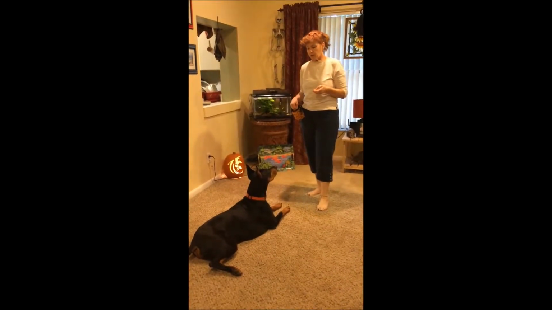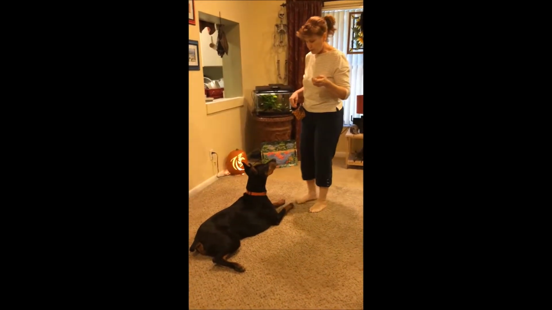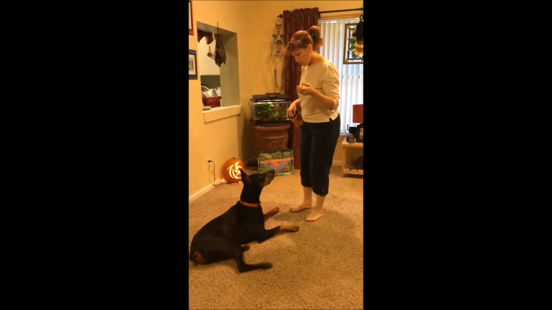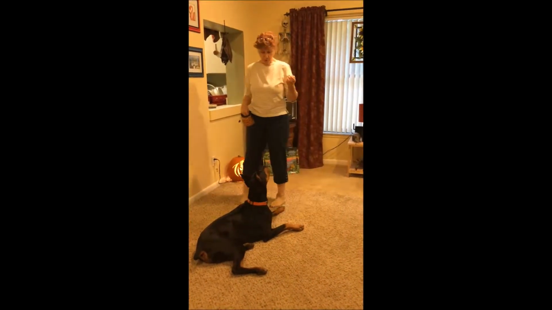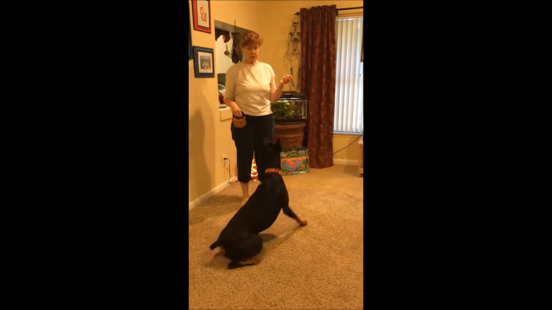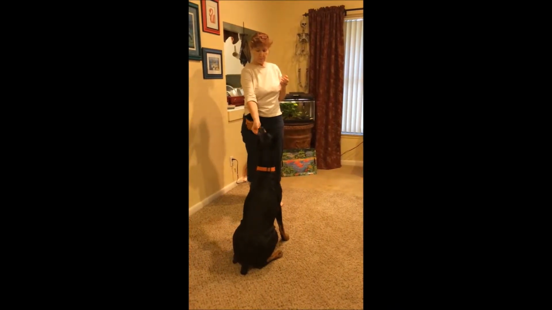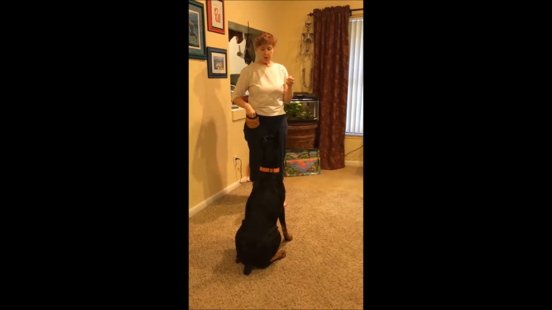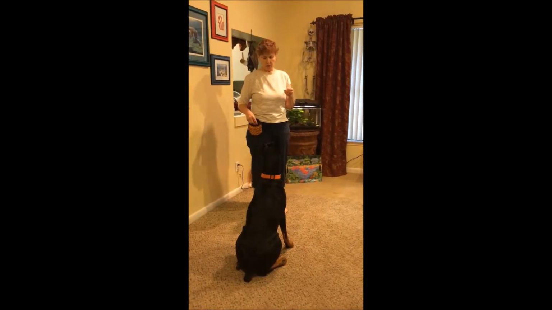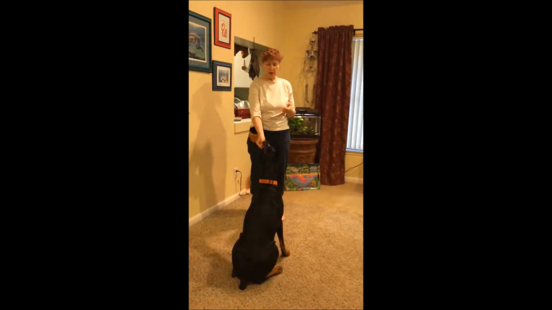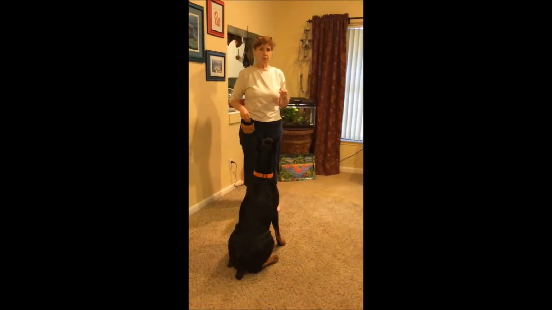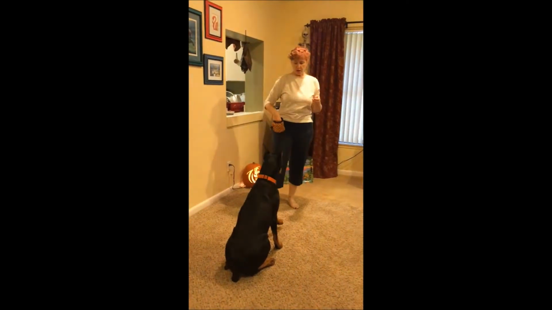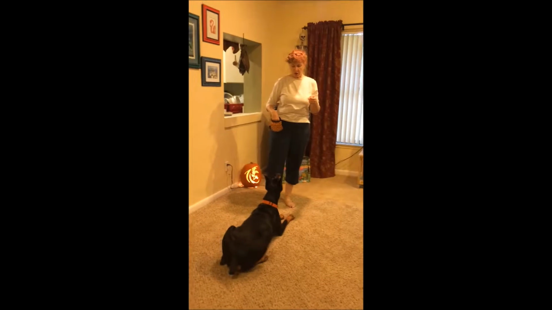Okay, the next one that we worked on was free shaping another behavior, and the behavior that I chose for this was the sit. Okay. Free shaping a behavior is just watching the dog until he does what you want him to do and then clicking and treating.